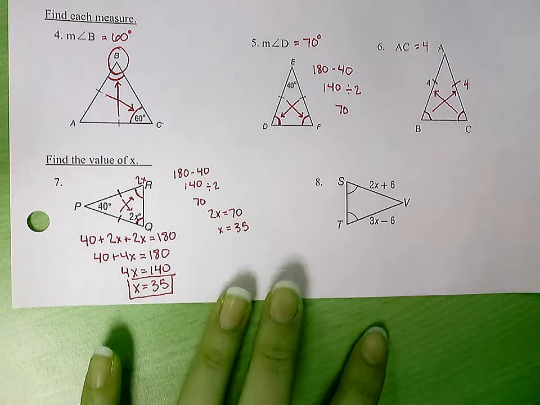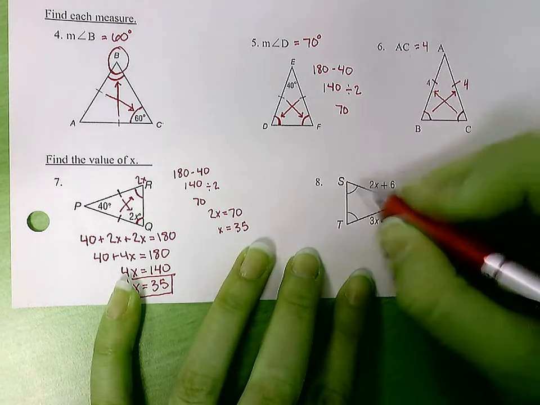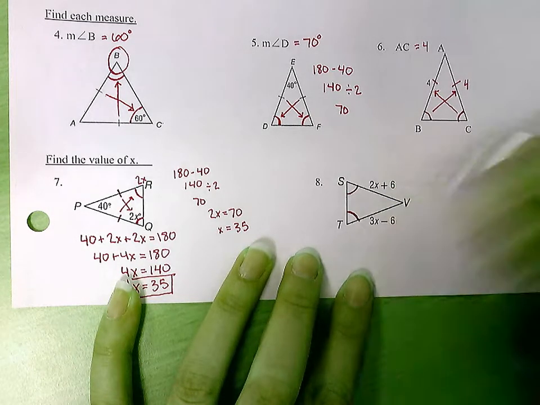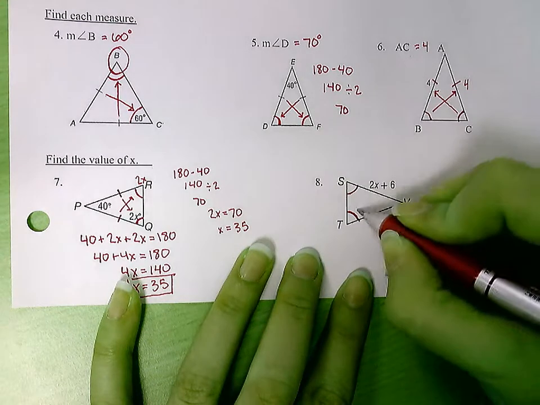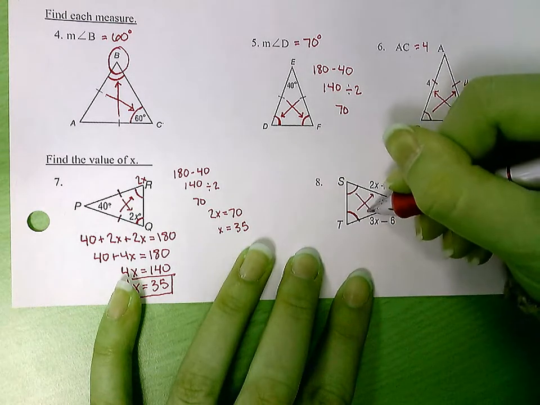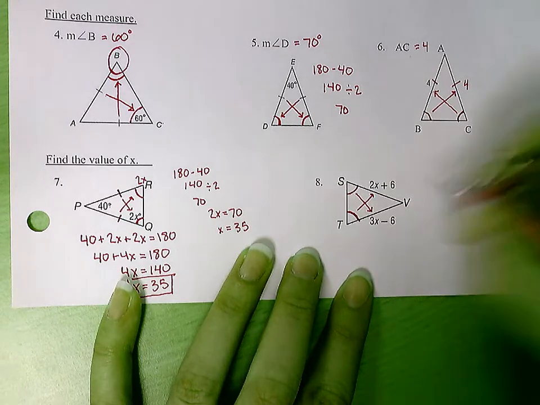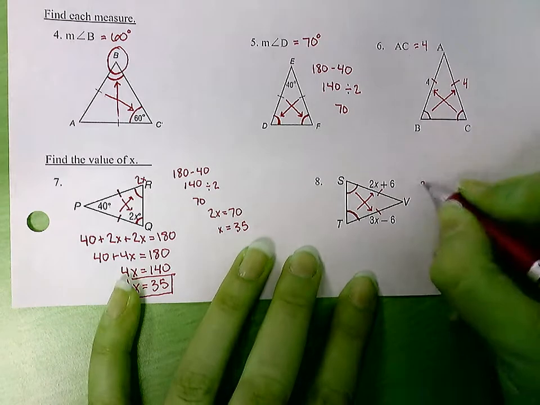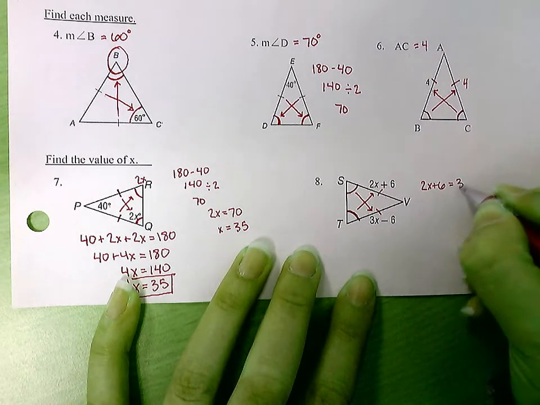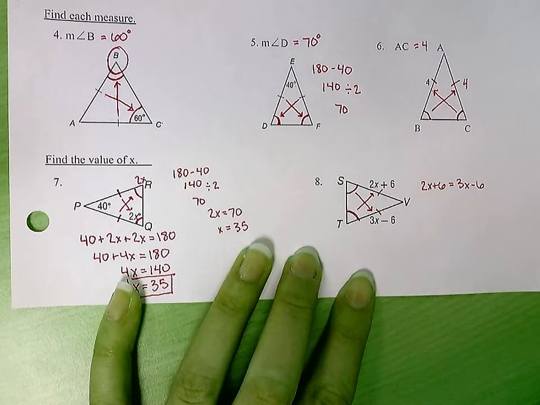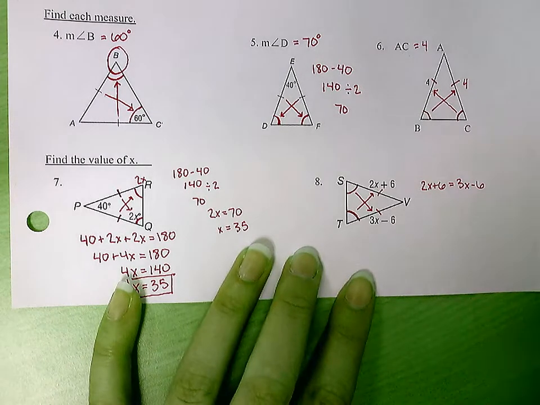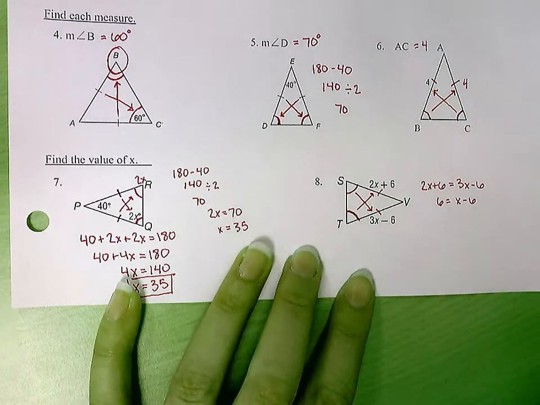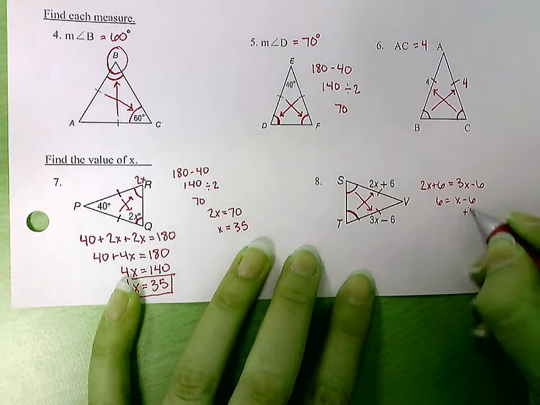Okay, looking at number 8 then. And at number 8, we want to find x. And we know angle S is congruent to angle T. So our opposite sides are congruent. Since those sides are congruent, I can set them equal to each other. Okay, so I'm going to subtract 2x. Add 6.